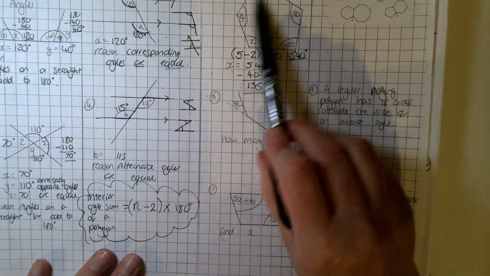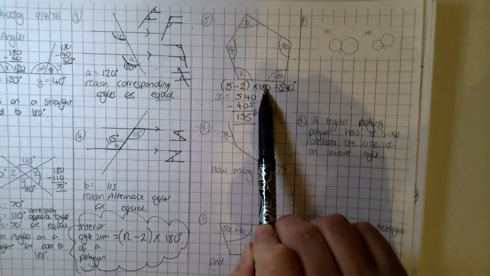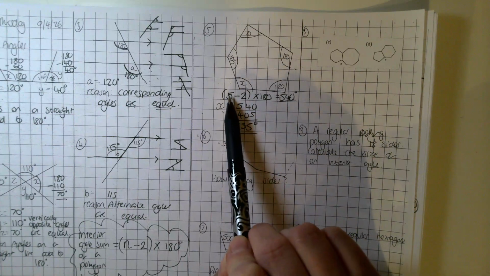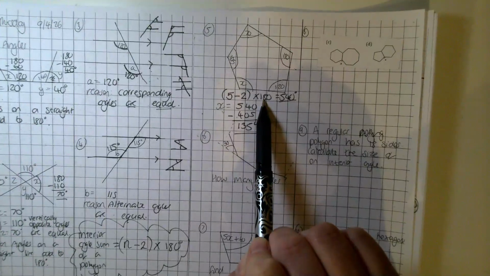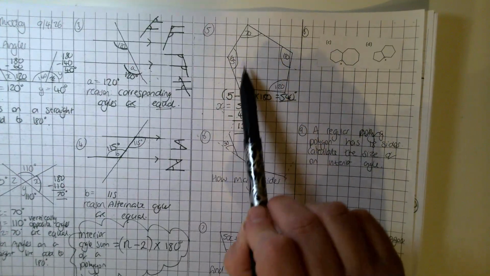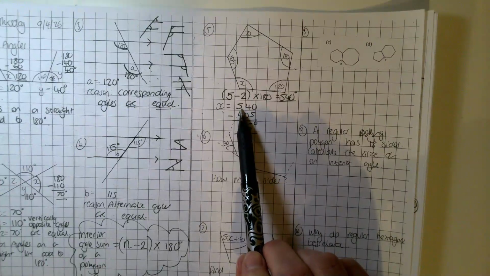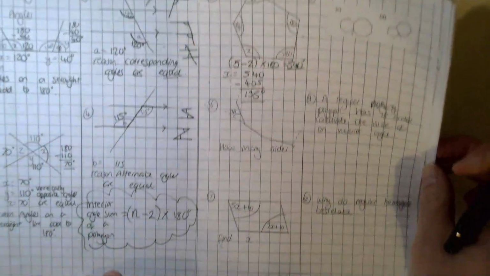So for any polygon, to work out what the angles add up to, number of sides, take off 2 and times that by 180. Then sum the angles you've been given and subtract that from the interior angle sum.